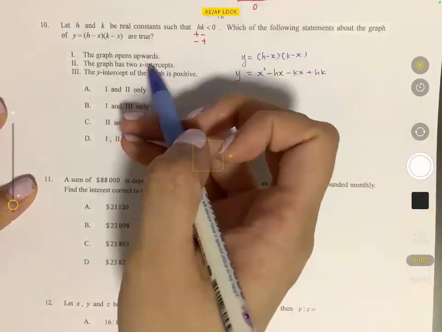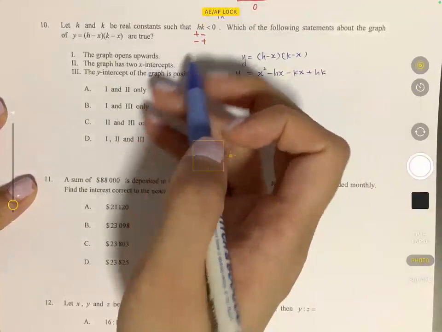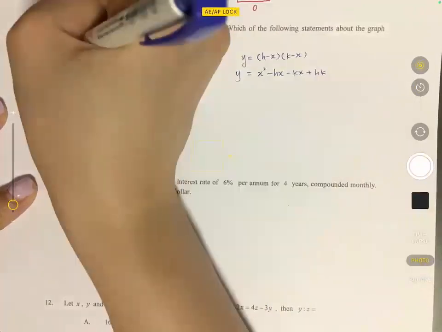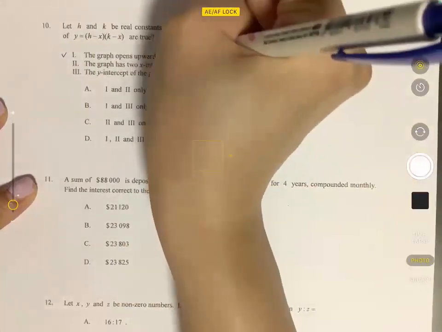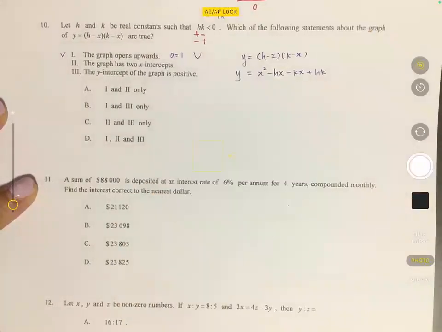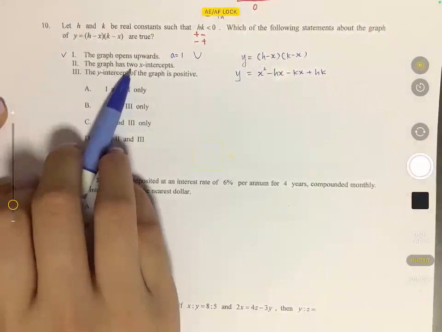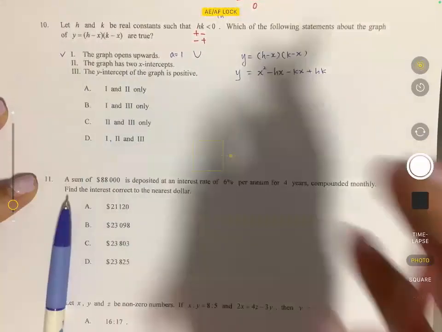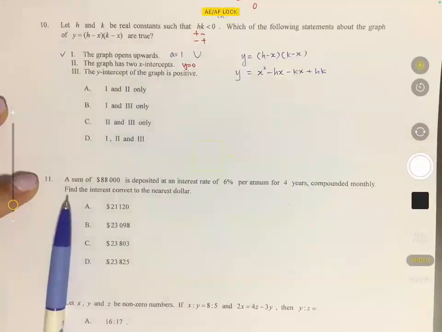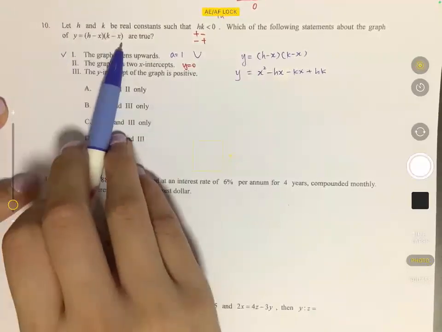Okay, so how about 2? The graph has two x-intercepts. How can we find the x-intercept? That means when y is 0, right? So when y is 0, what is x? We can go back to the original one, because in the original equation, y is equal to the two brackets. So if the two brackets equal 0, then we solve x is h or x is k.